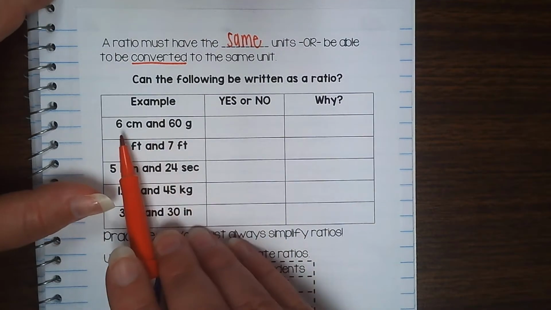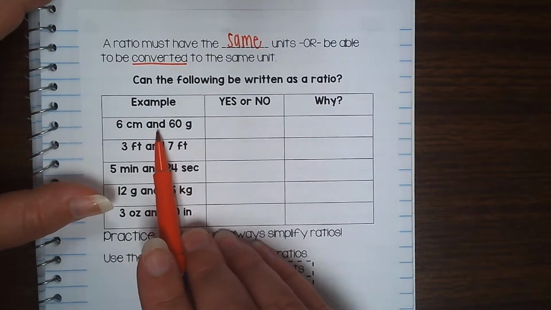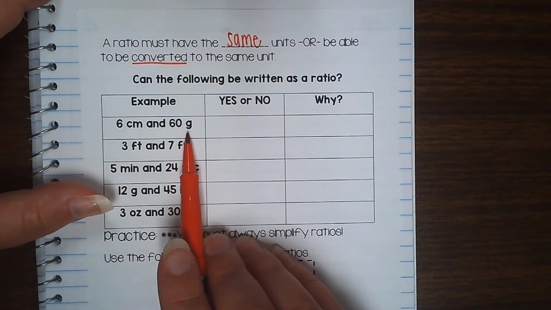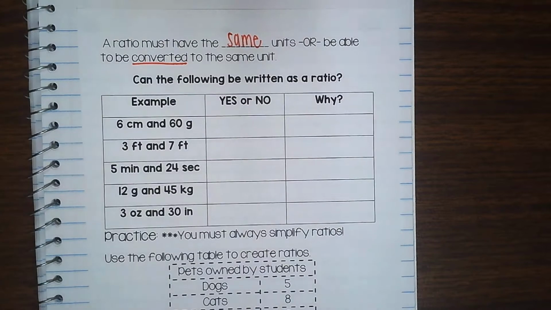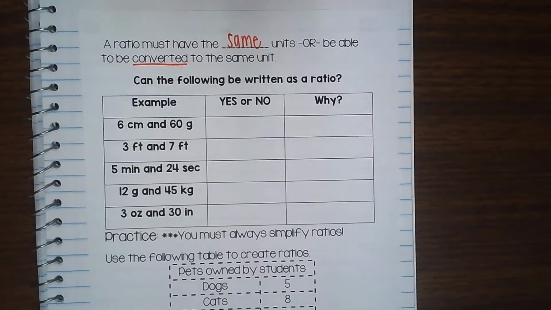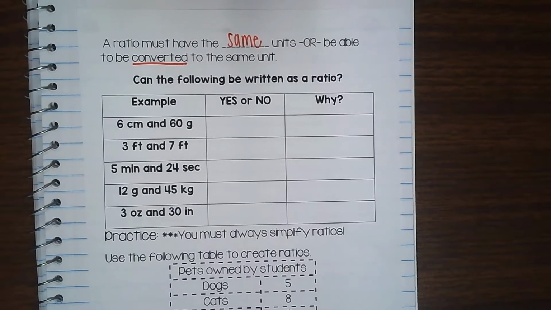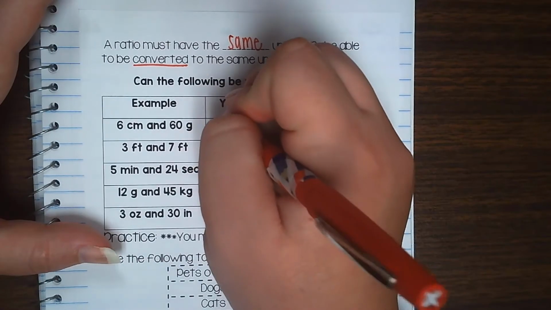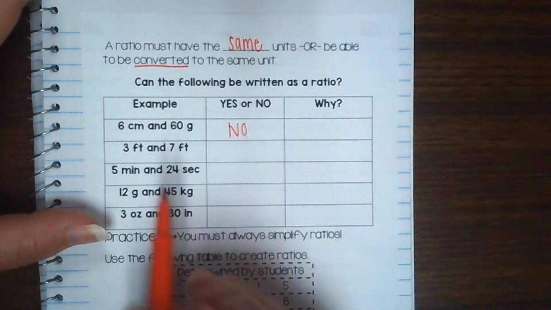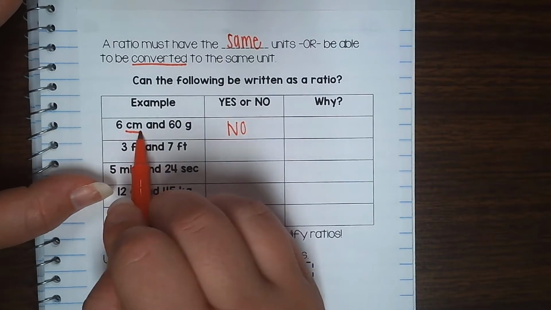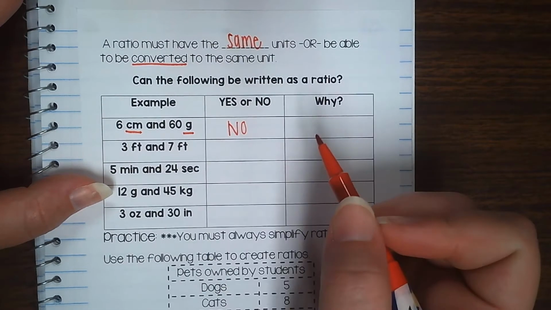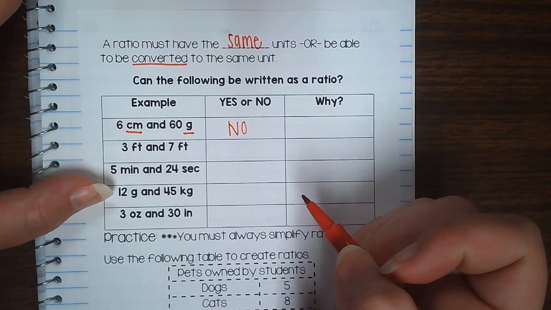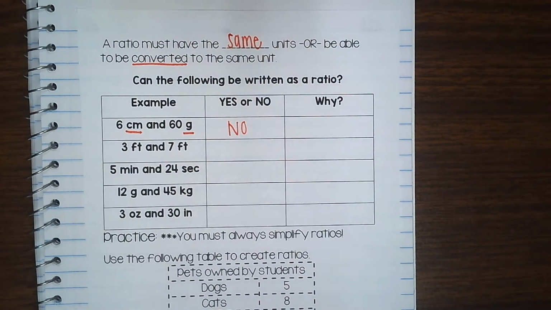So for example, 6 centimeters to 60 grams. Can those be compared? Well, no, they can't be. They can't be compared because centimeters and grams are not the same unit of measurement.